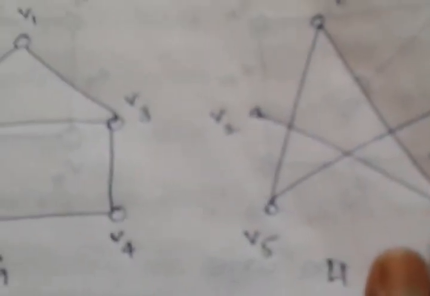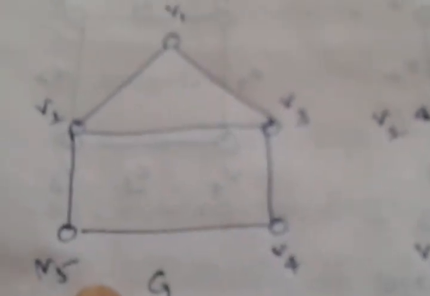Here 5 vertices are there, and here also the same 5 vertices we have to keep. Whatever edges exist in the original graph, those edges should not be kept here. Whatever edges are missing in the original graph, those edges have to be kept here. That is called the complement of a graph.